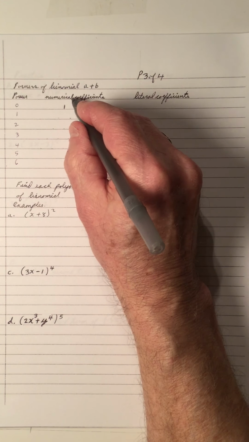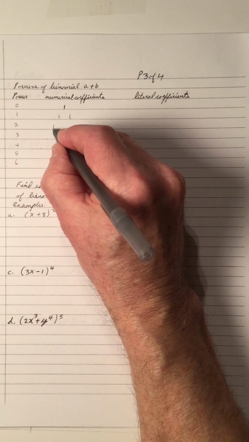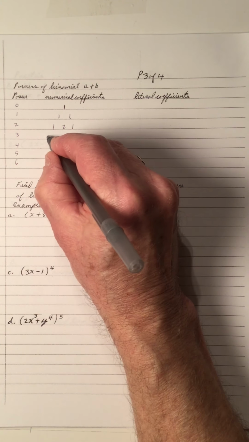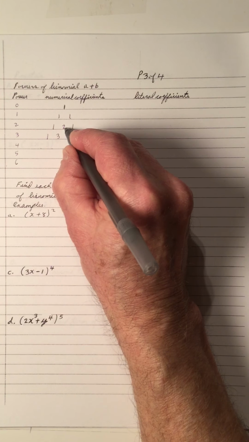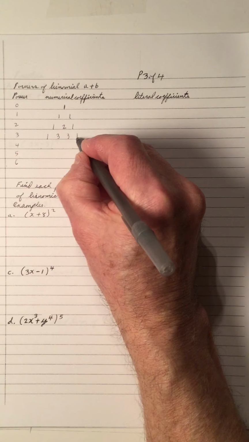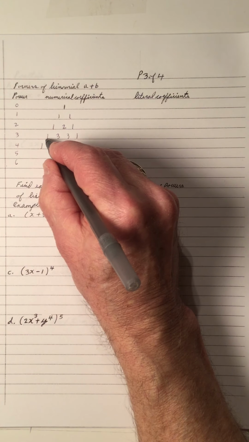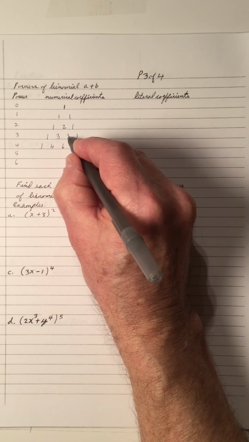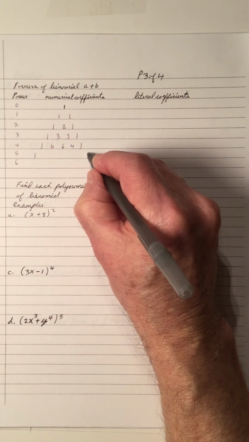The numerical coefficients are 1, 1, 1, 1, and that's a 2 with a 1, 1 on the end. 1 plus 2 gives you 3. 2 plus 1 gives you 3 with a 1. So it starts with a 1 and ends with a 1.